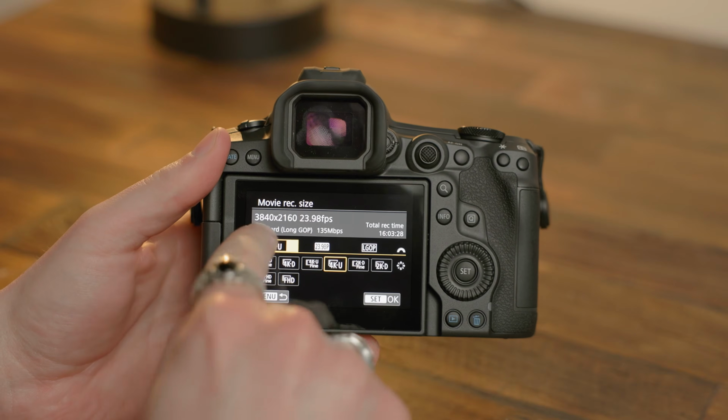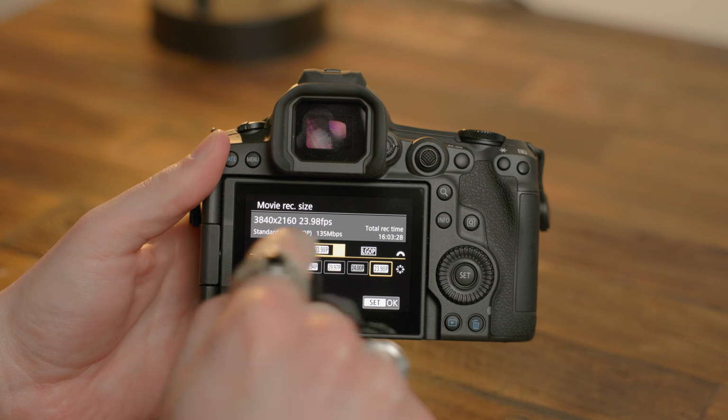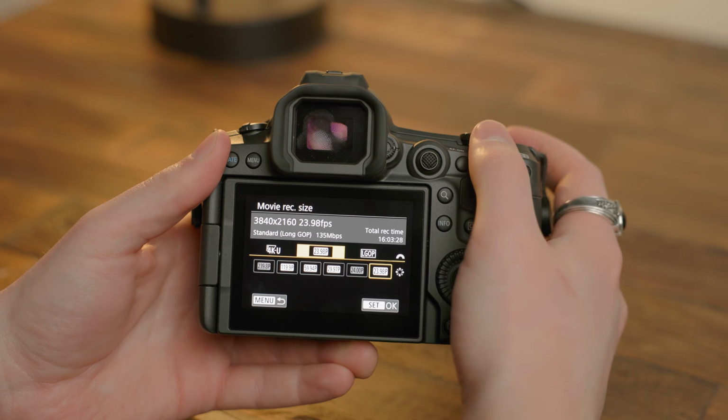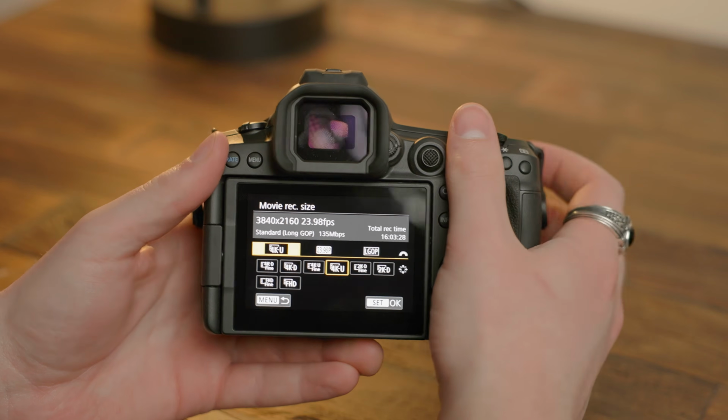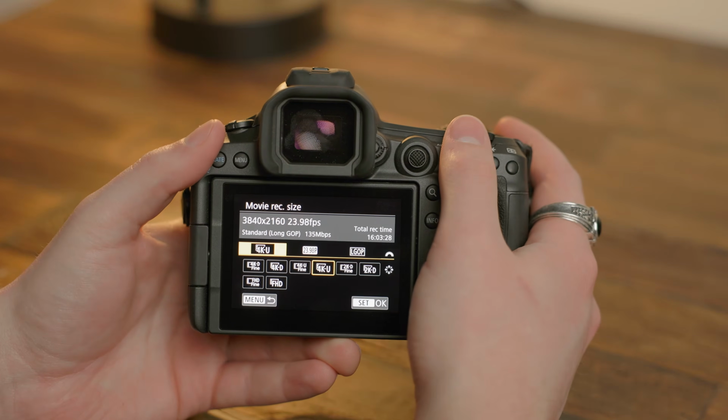Now, depending on which format you choose, there's gonna be different options here, and some of them will be grayed out and some of them won't work. The really nice thing that the Canon cameras do is as we change the settings, you can see at the top part of the screen exactly what your resolution is gonna be, your frame rate, how many megabits per second that specific format is going to use, and exactly how much recording time you get out of the card that you currently have in here.